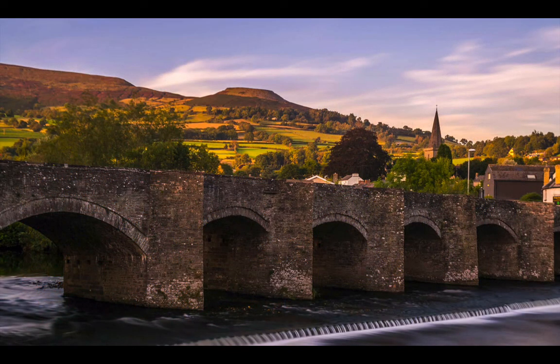So, as we see the sun start to set over the River Usk at Crickhowell, the key takeaway from this is that when we're working on these map work questions, they're an integrated whole. They're all asking about the same rocks in the same area.